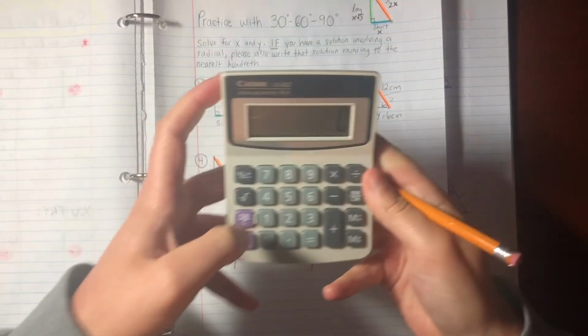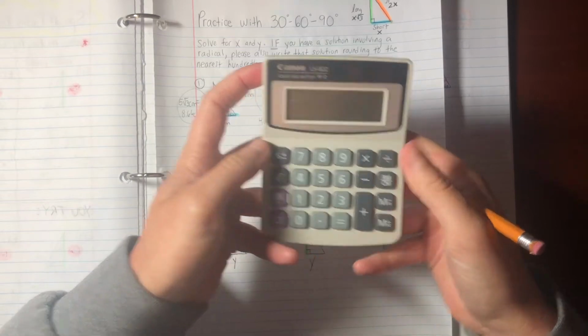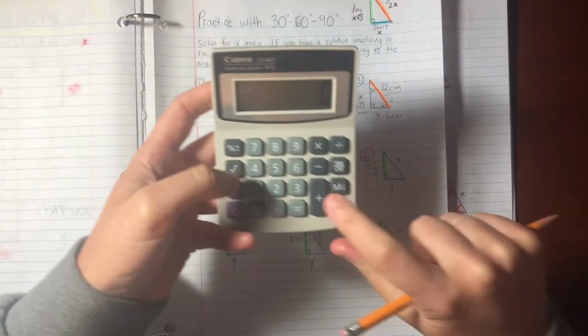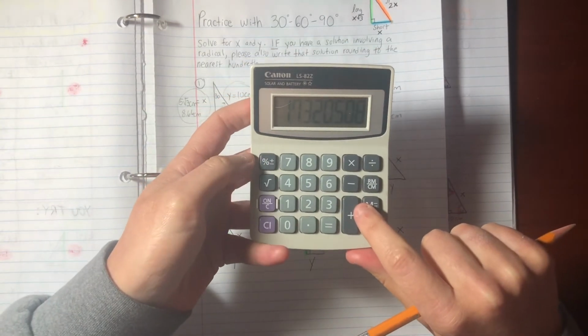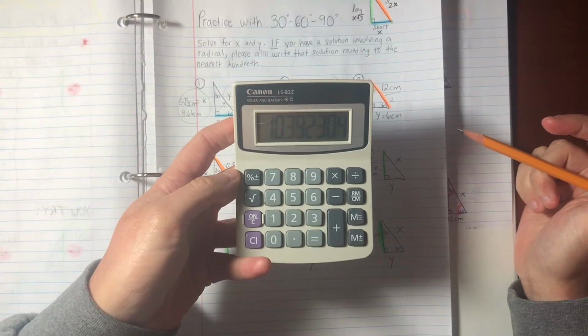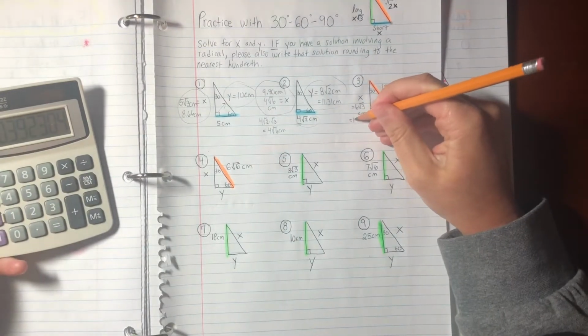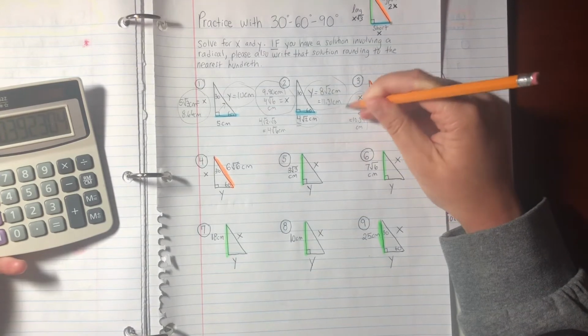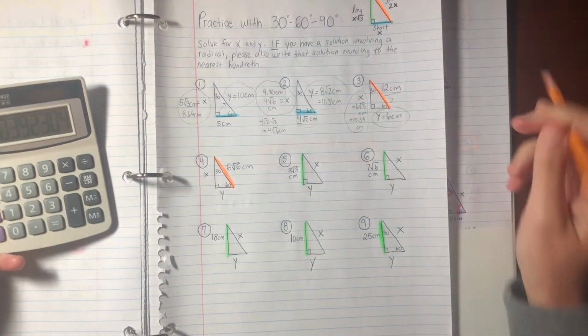In my calculator, I'm going to type in the 6, take the square root of that. Oh, nope, wrong number, sorry. I want to take the square root of 3, so 3, take the square root of that, and then multiply by 6 to get 10.39 centimeters. All right, so I'm going to circle that and then circle that.